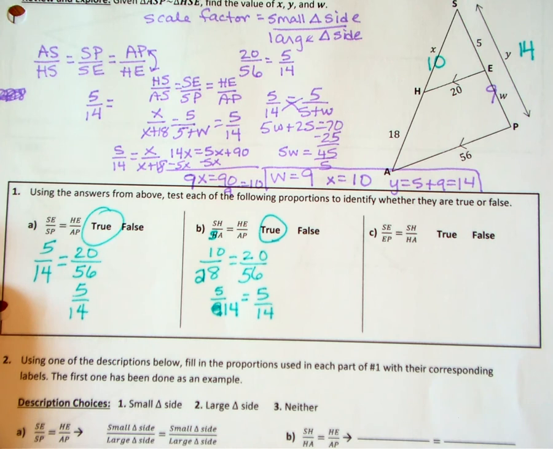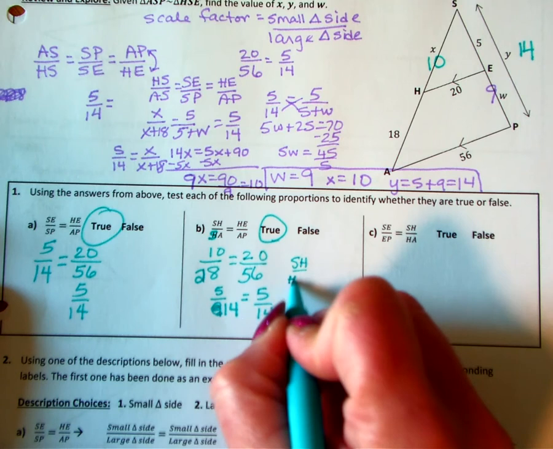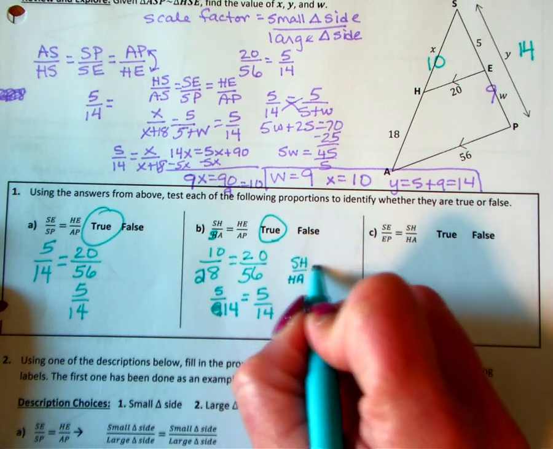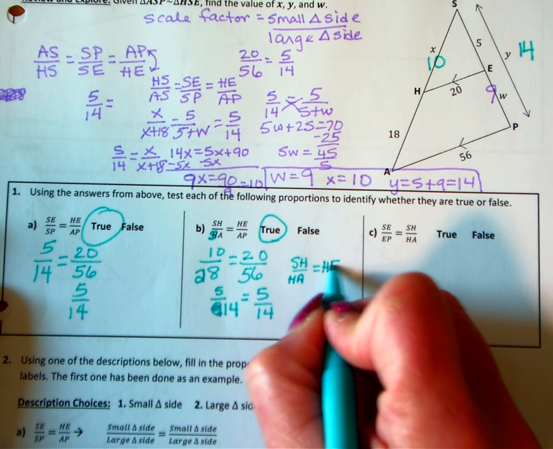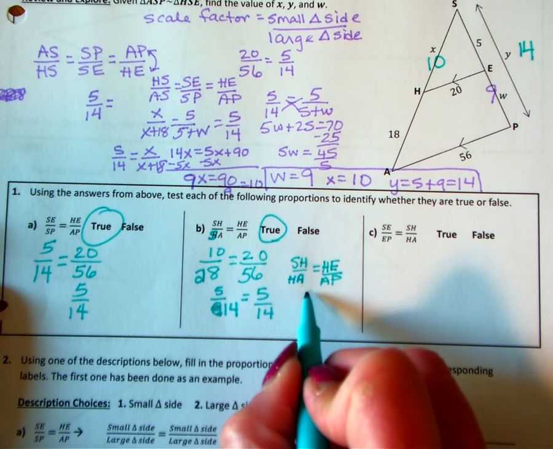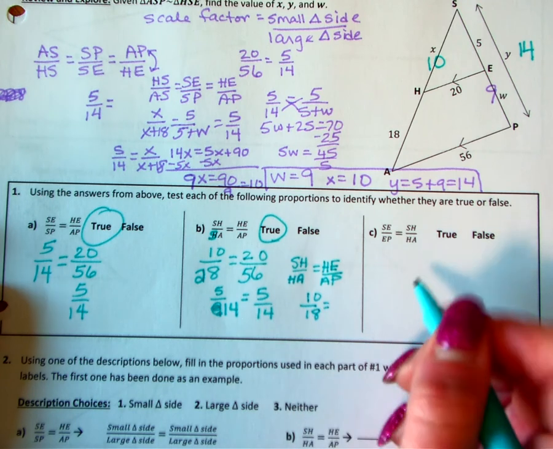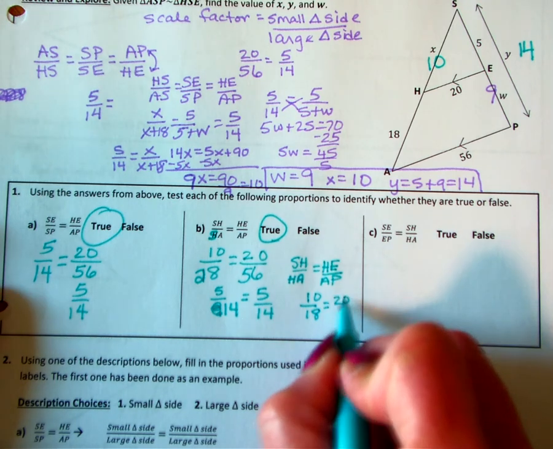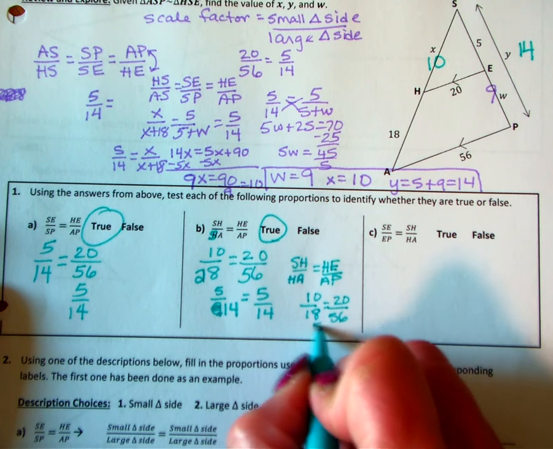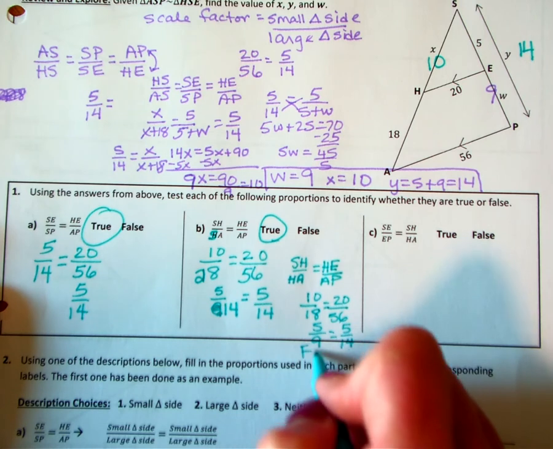Okay. If we were actually looking at SH over HA and HE over AP, then it would be false, right? Because SH is 10, HA is 18, HE is 20, and AP is 56. So reduced, that would be 5/9 and 5/14. Okay, then that would be false.